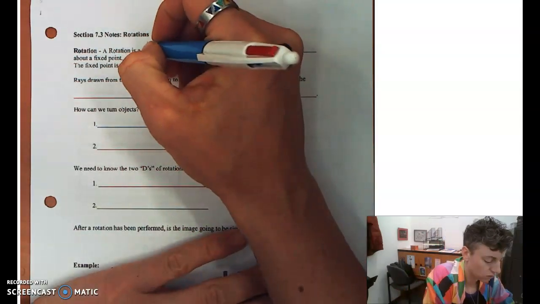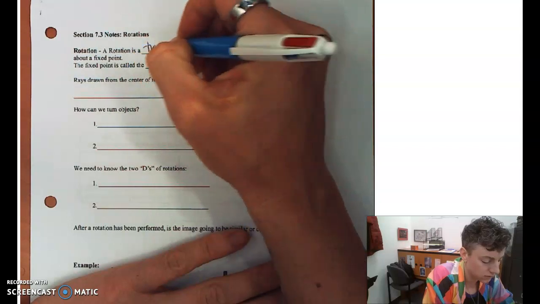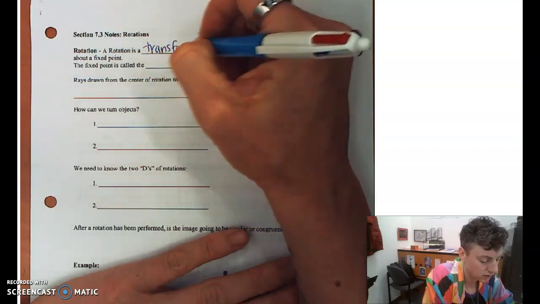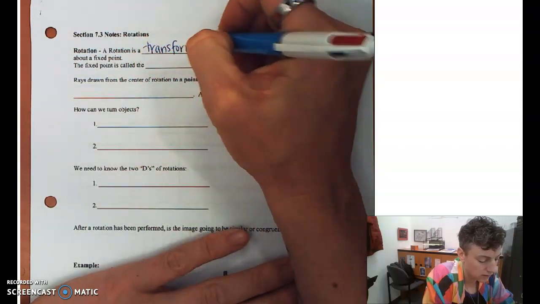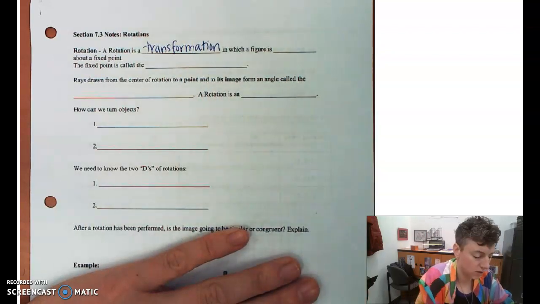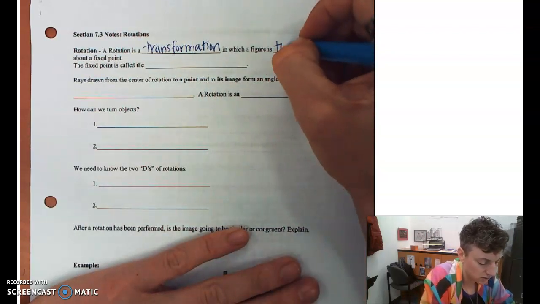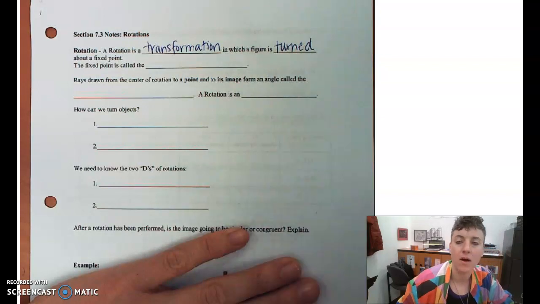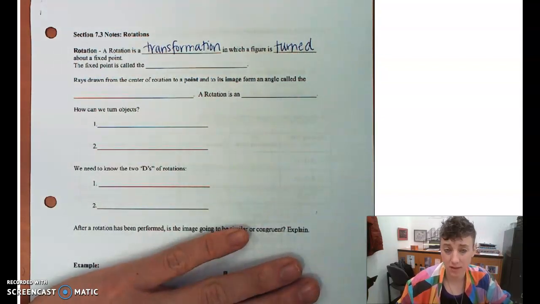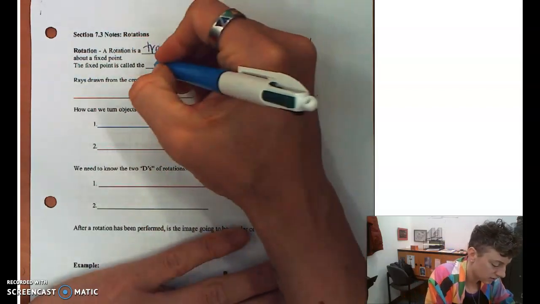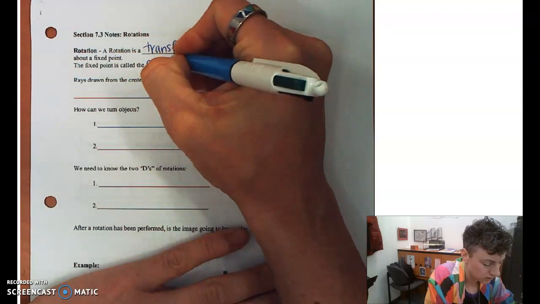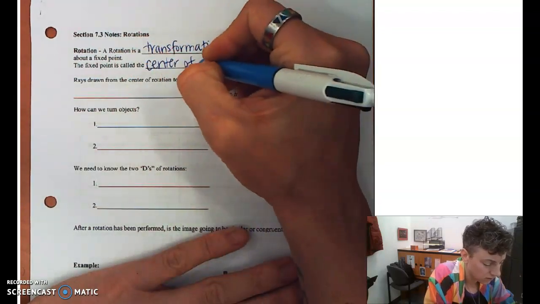A transformation in which a figure is turned about a fixed point. What do we call that fixed point? Well, that's the center of rotation. Center of rotation.